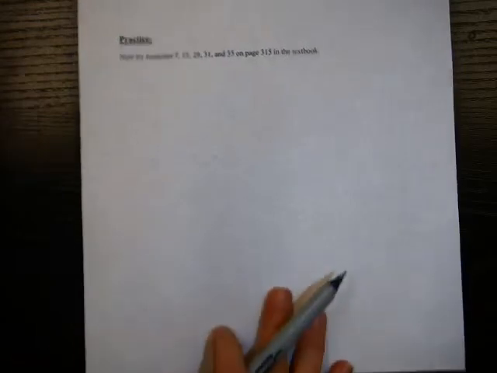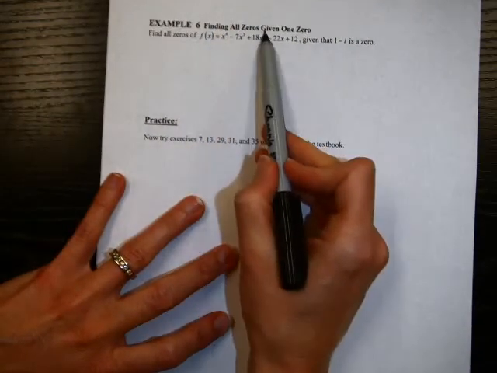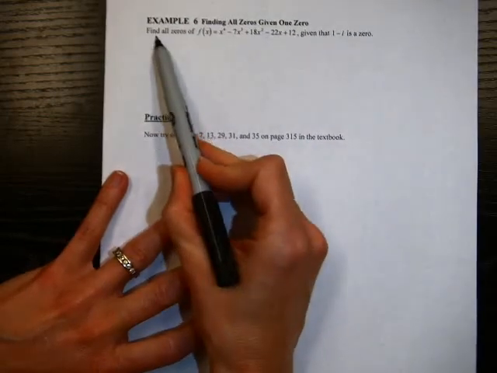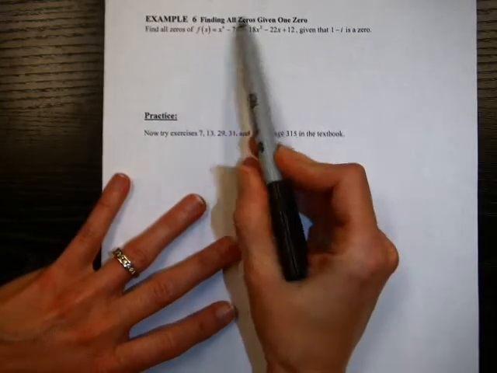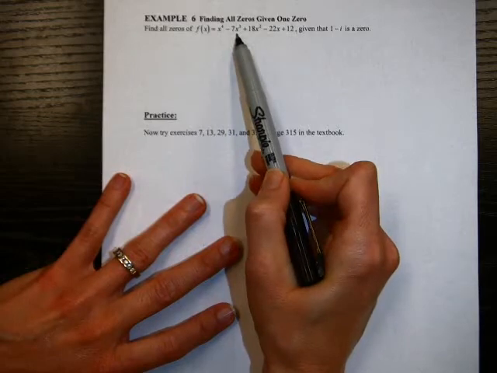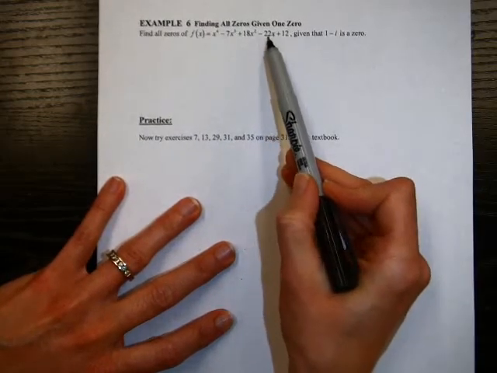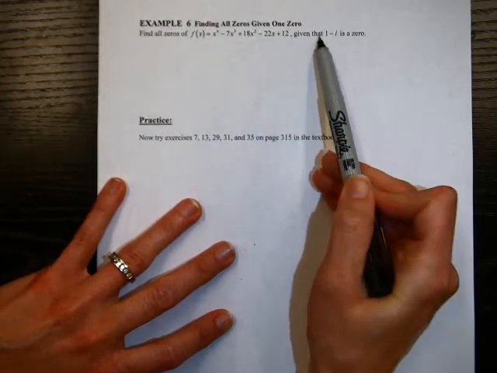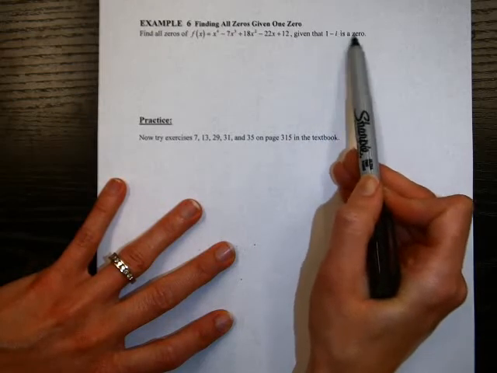Okay, so let's use that conjugate zeros theorem to find zeros of a polynomial function on the next page. This is example 6. It says find all zeros of f of x equals x to the 4th minus 7x cubed plus 18x squared minus 22x plus 12, given that 1 minus I is a zero.